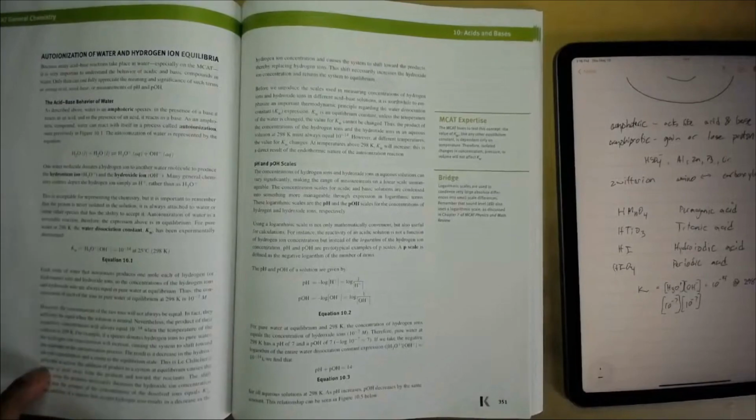This is Le Chatelier's principle in action. The addition of product to a system at equilibrium causes the system to shift away from the products and toward the reactants. The shift away from the products necessarily decreases the hydroxide ion concentration such that the product of the concentrations of the dissolved ions equals Kw. The addition of a species that accepts hydrogen ions results in a decrease in the hydrogen ion concentration and causes the system to shift towards the products, thereby replacing the hydrogen ions. This shift necessarily increases the hydroxide ion concentration and returns the system to equilibrium.